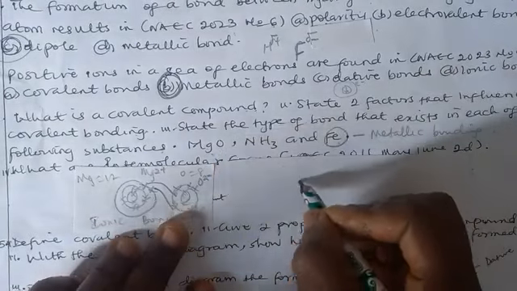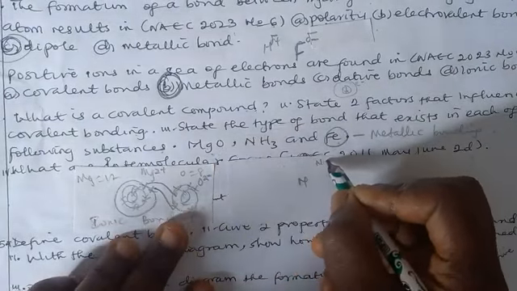For ammonia, this is bonding between nitrogen and hydrogen. Nitrogen has an atomic number of 7.